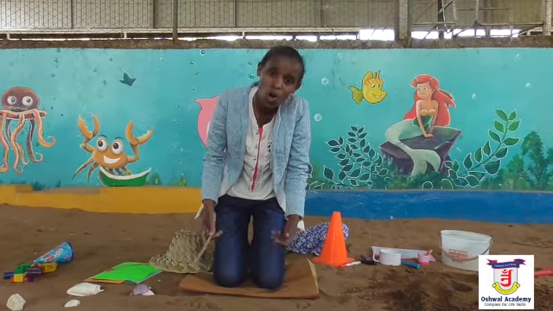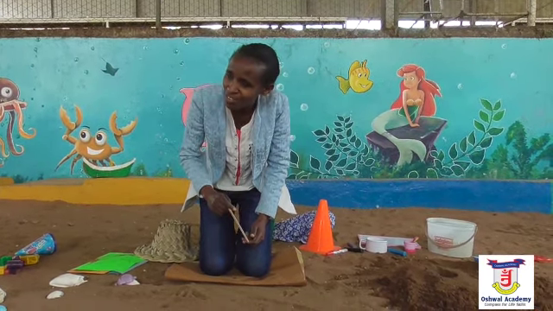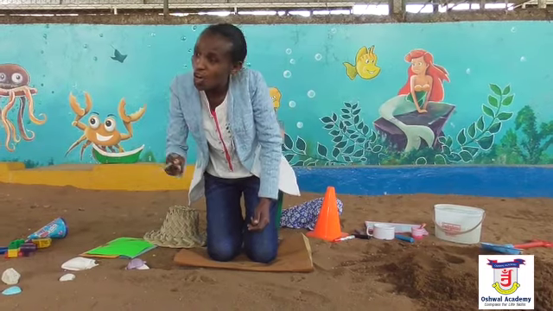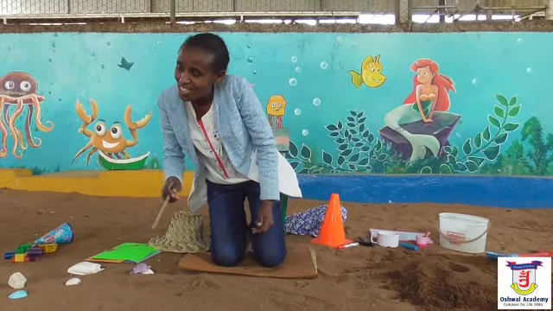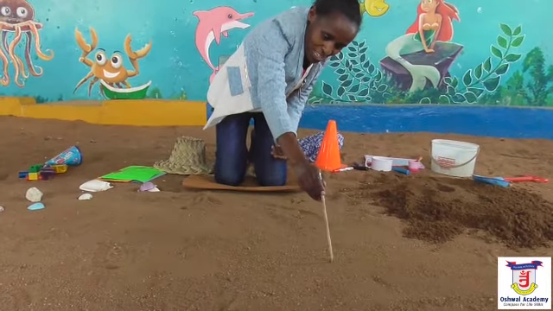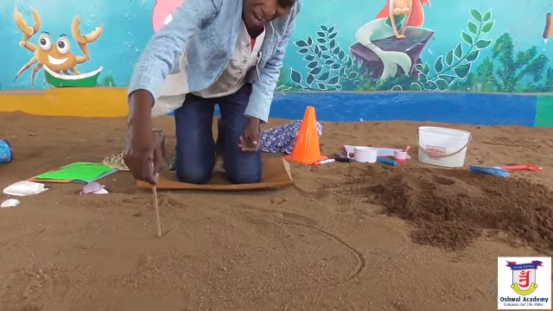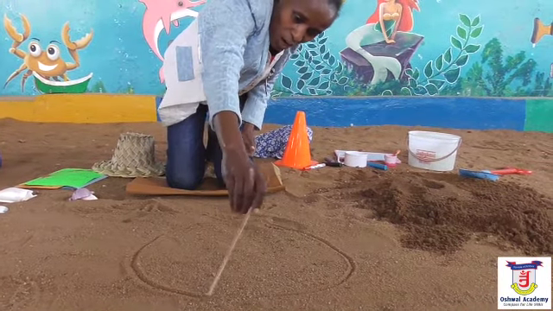Well done. We can draw. And what do you think we can draw? Can I hear from you? Good. A circle. We can draw a circle. So, you take a stick and you draw a nice circle.